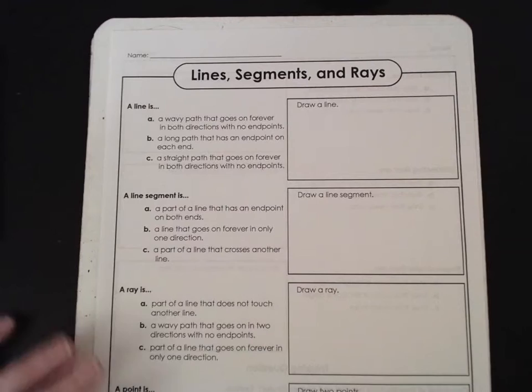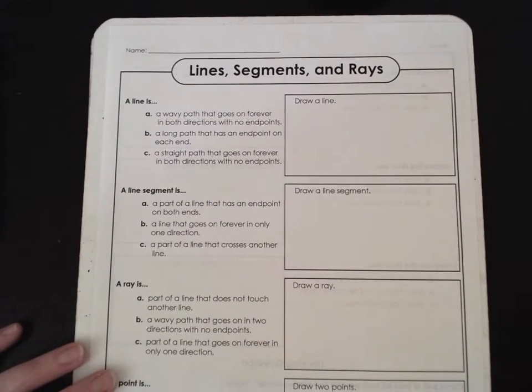Everybody. In this video, we're going to talk about different types of ways we can represent lines. So we're not going to be using that symbolic notation yet. We'll be using that in the next video. This is just the vocabulary that you'll need for some of your geometry units.